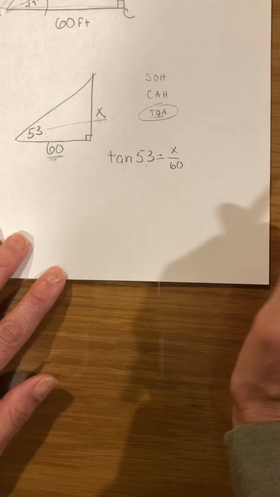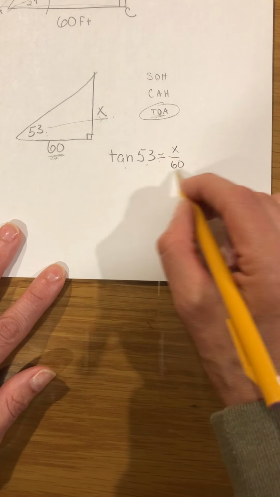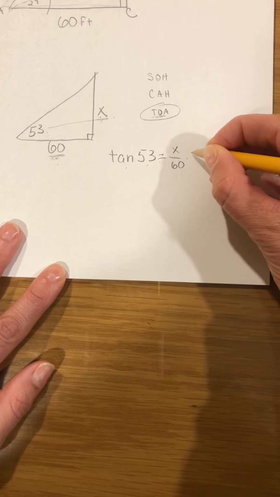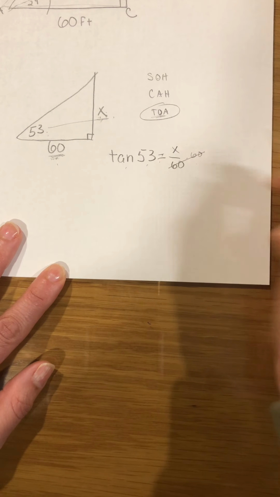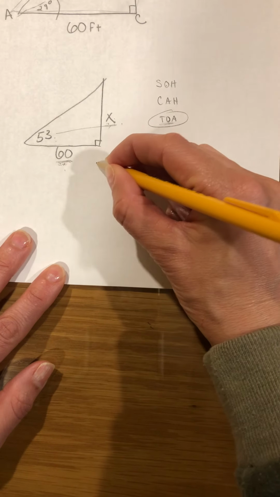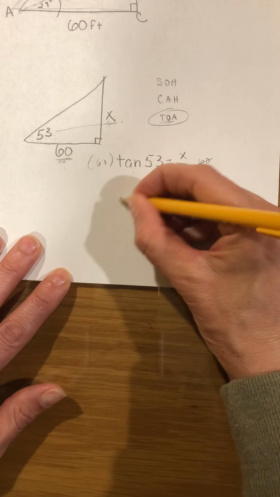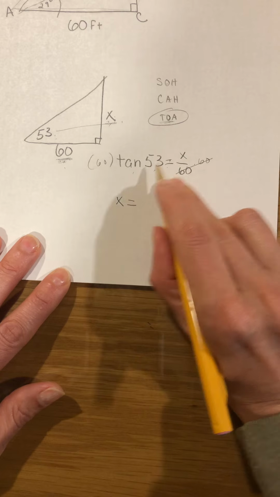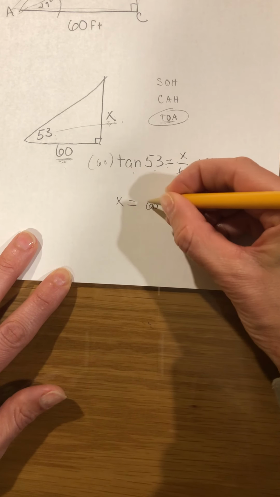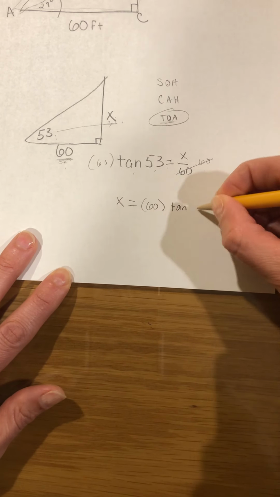Next step is to solve for X. So if we want to isolate X, we need to cancel out that 60 by multiplying it on both sides. So now I'm just going to flip this equation around. X equals 60 times tangent of 53.